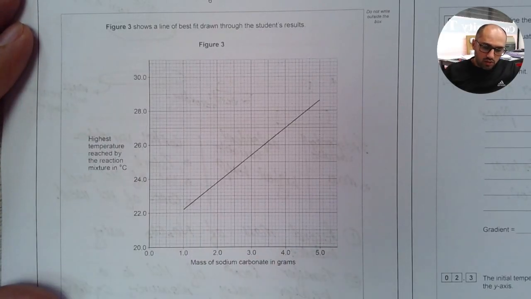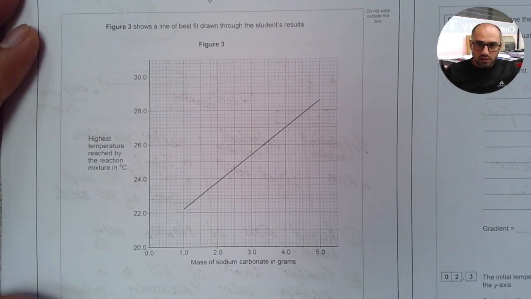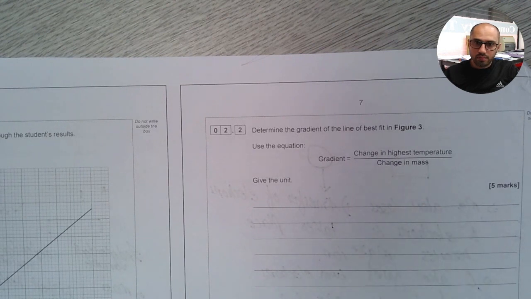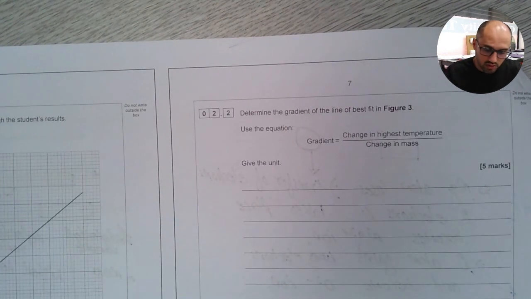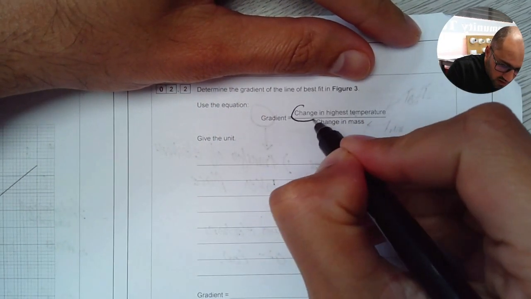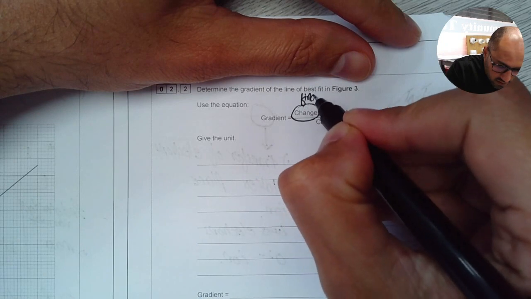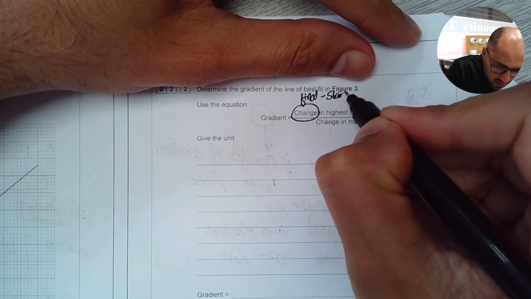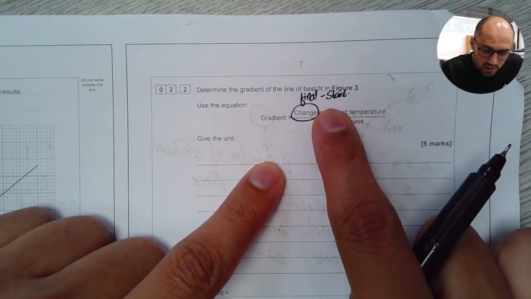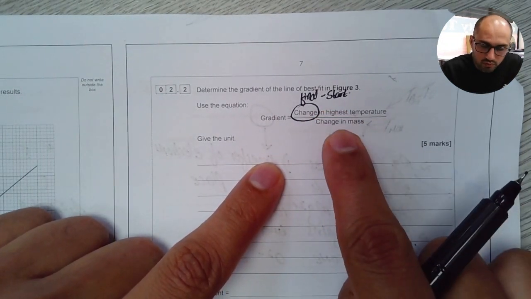This figure 3 shows the line of best fit drawn through the student's results. It says determine the gradient of the line of best fit in figure 3. Use the equation change in highest temperature over change in mass. And it also asks you to give the units. Remember, change is always worked out using final take away start value. So we'll have to work out the final value of the temperature and we'll take it away from the start value.